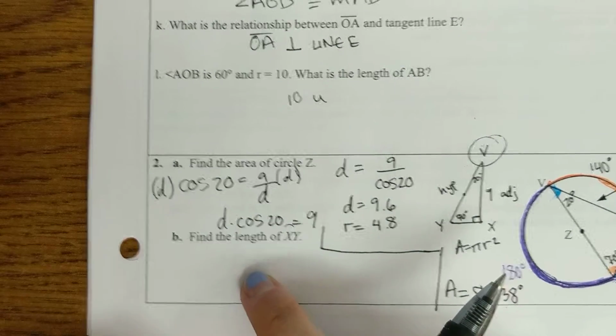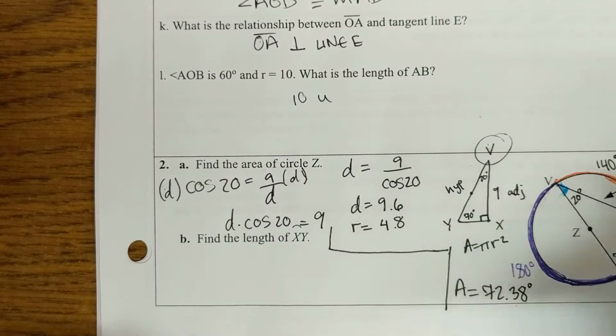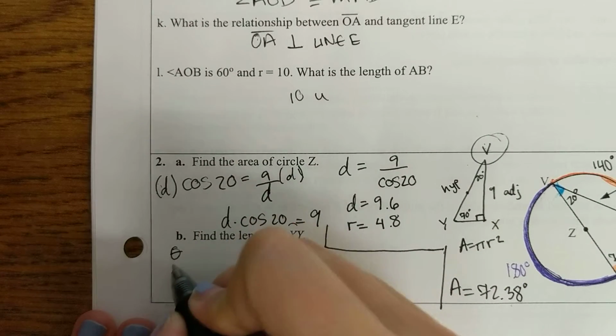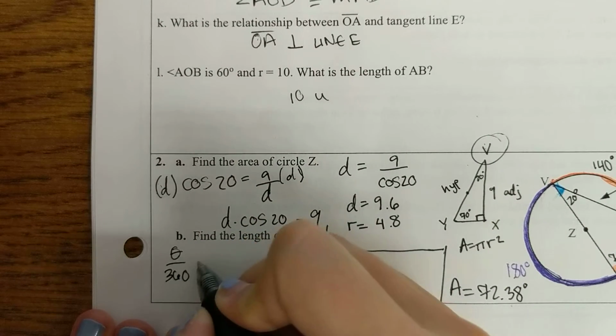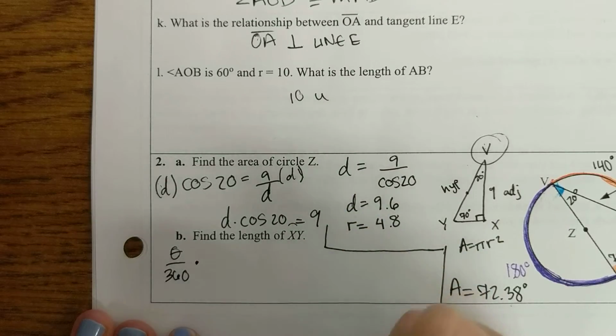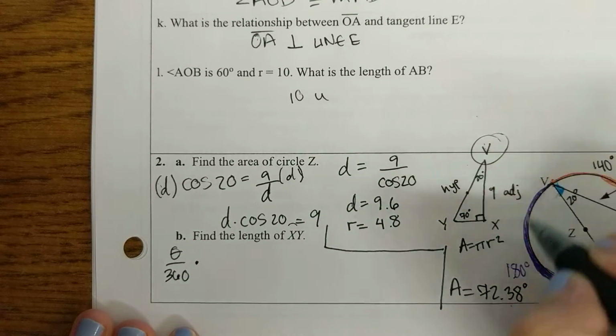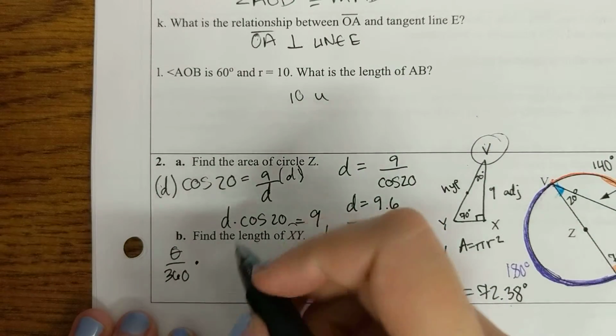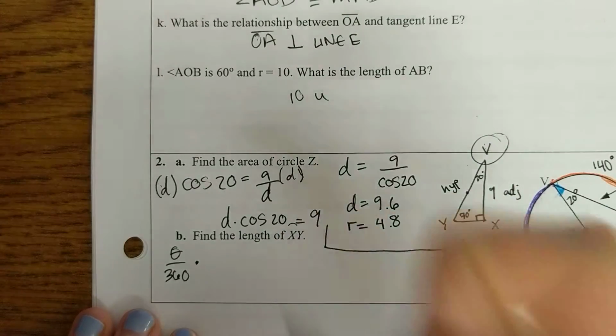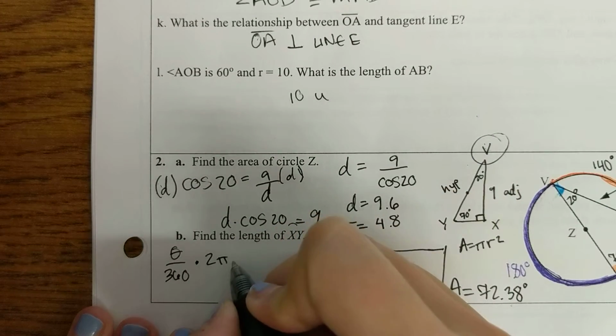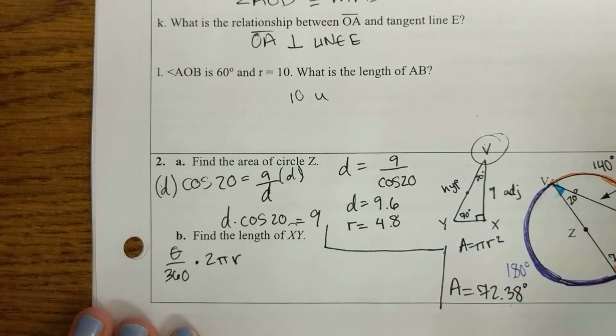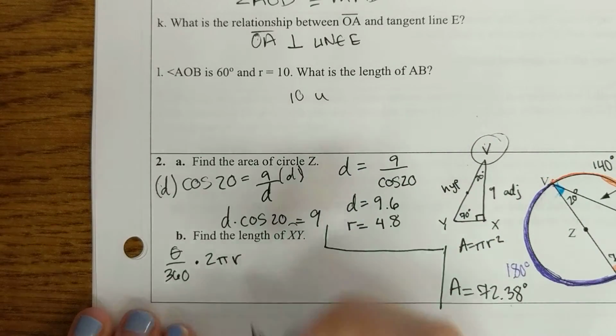Find the length of XY. So not the measure, the actual arc length. Arc length is given to us by theta over 360 times the circumference of the circle. So 2 pi r. Or pi d, since you have the diameter.